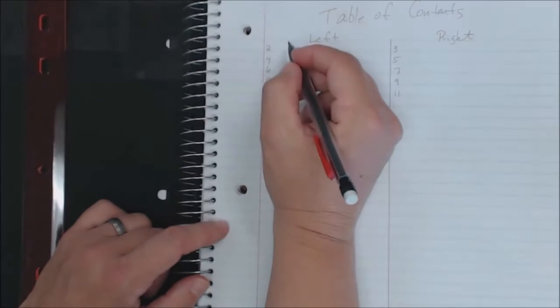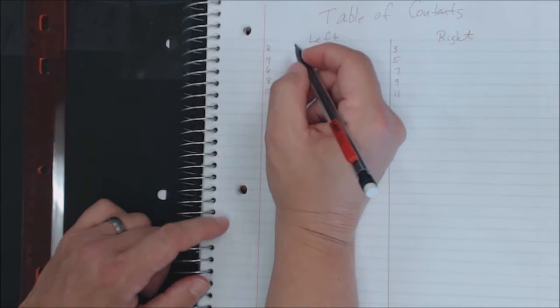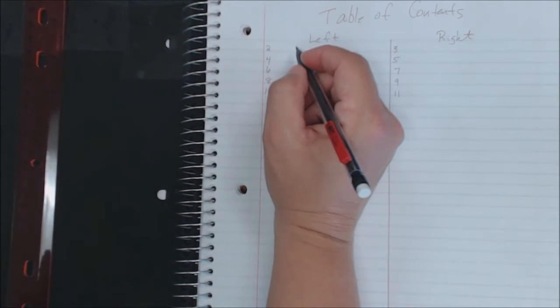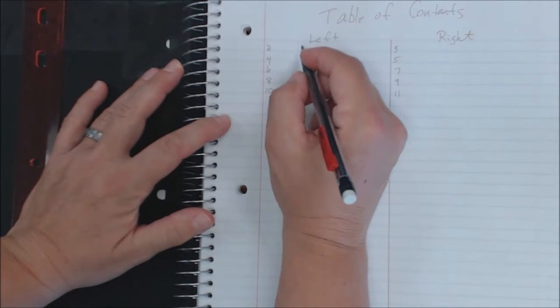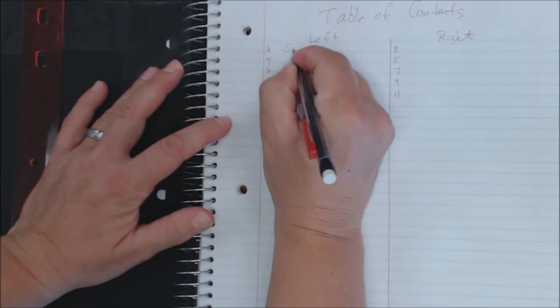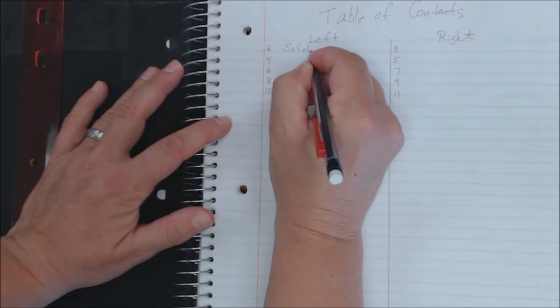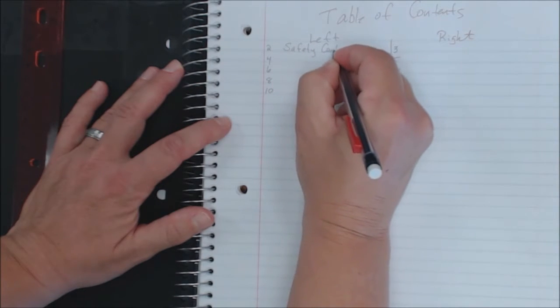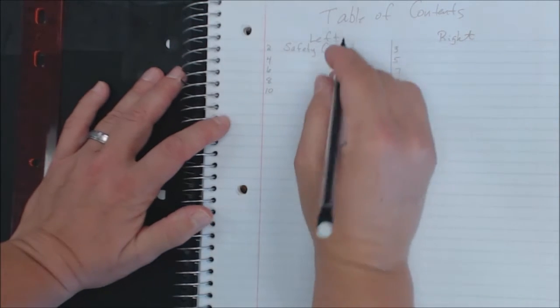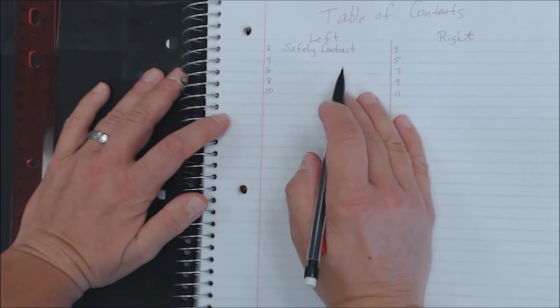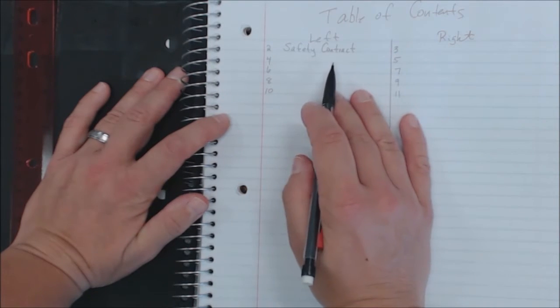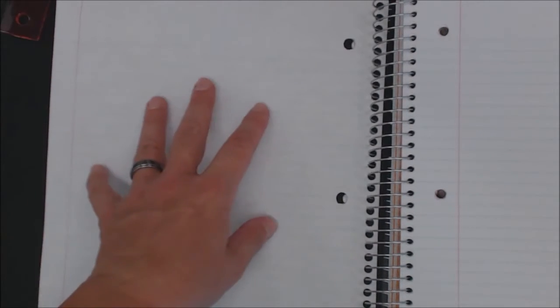So for instance, the first thing I want in your interactive notebooks is your safety contract. Once you get your safety contracts signed and back to me, you're going to tape them into page 2 of your notebook. So when the time comes, you'll turn to page 2, which is right here, and tape your safety contract right there.